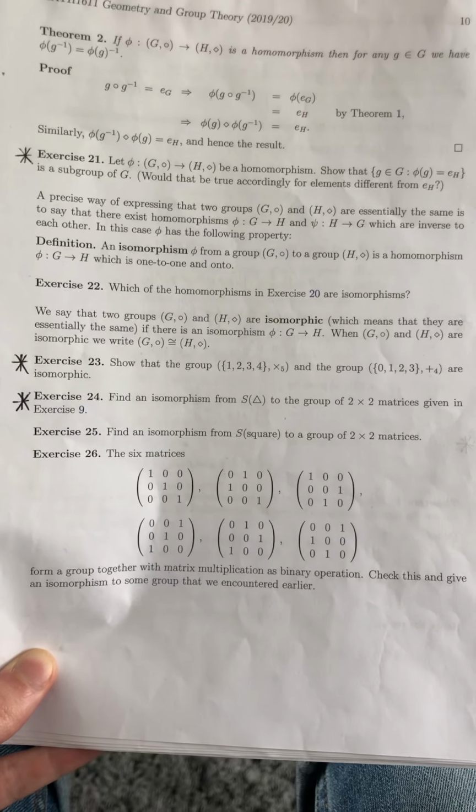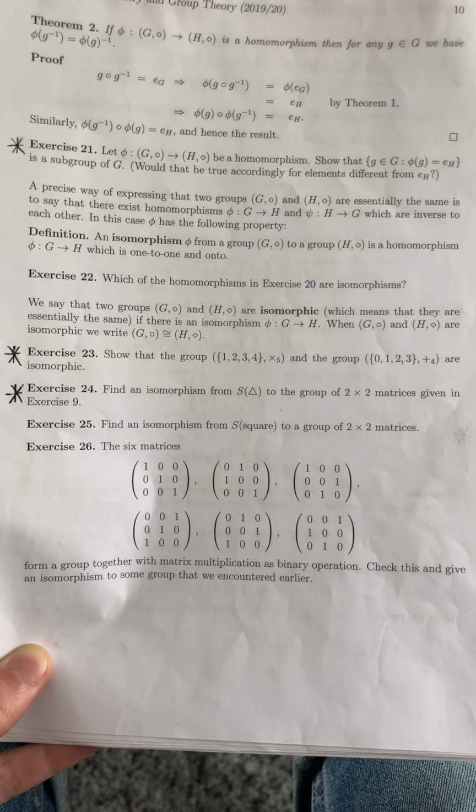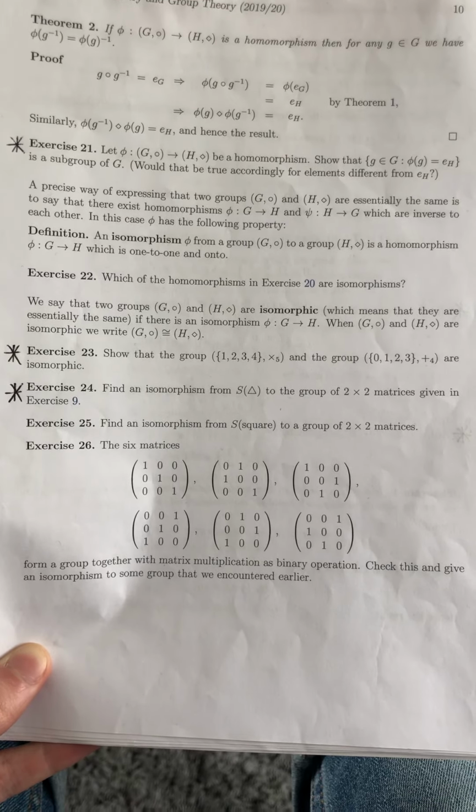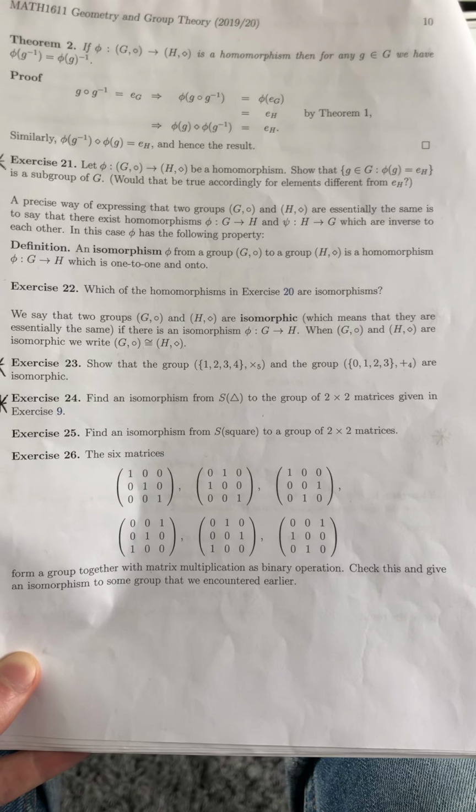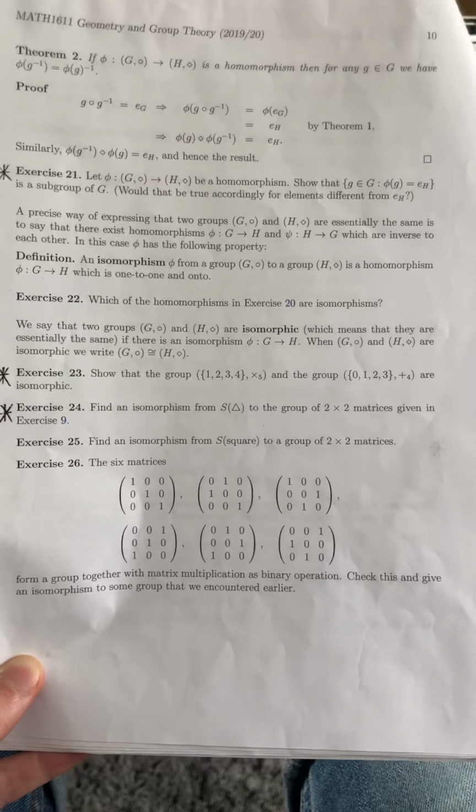I was given exercise 26 for the viva as coursework. This question asked me to take these 6 matrices, check if they form a group together with matrix multiplication as the binary operation, and also give an isomorphism to a group we encountered earlier.